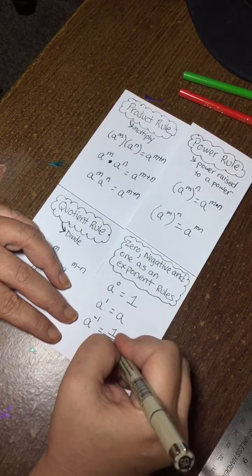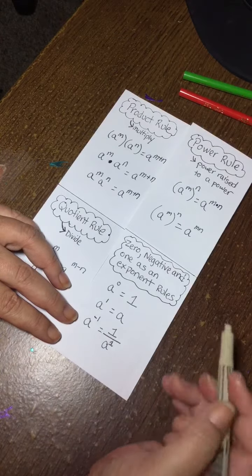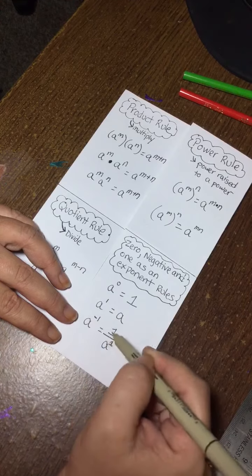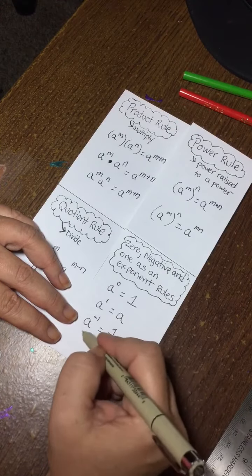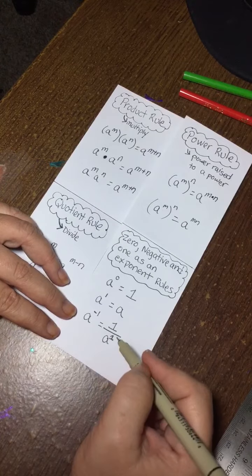So it'd be a to the 1. I'll come back again and show you some more examples of what that means. But what you're doing is turning this into, flipping it over into the reciprocal. Putting it over 1 and then flipping it over and taking the negative away. That's a tricky one to remember.